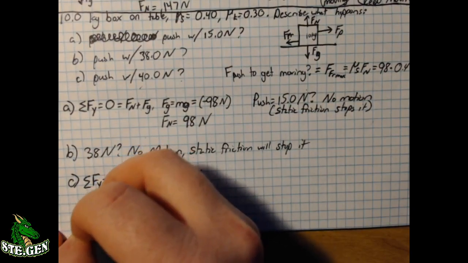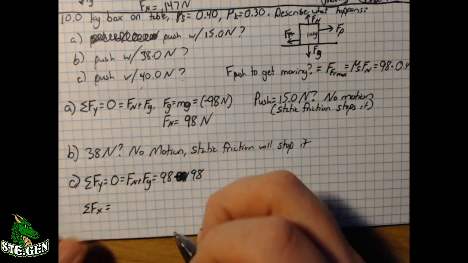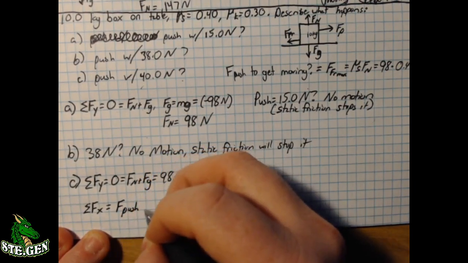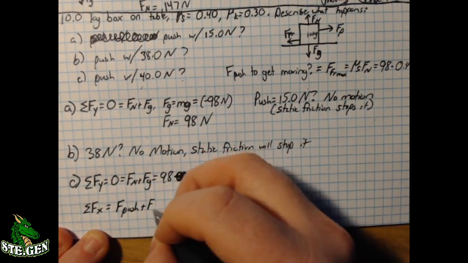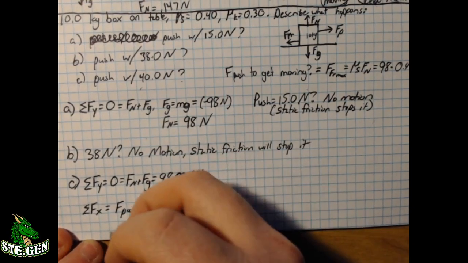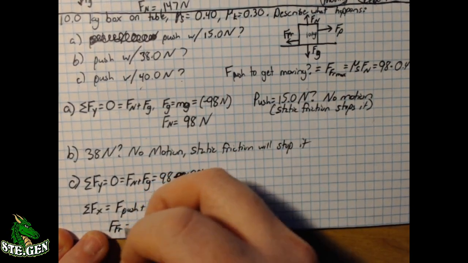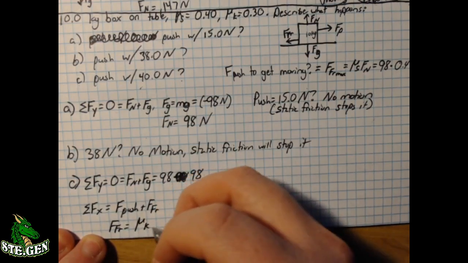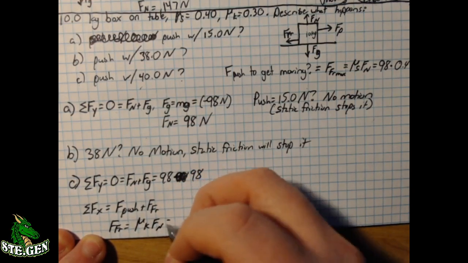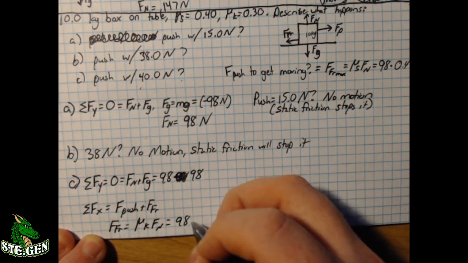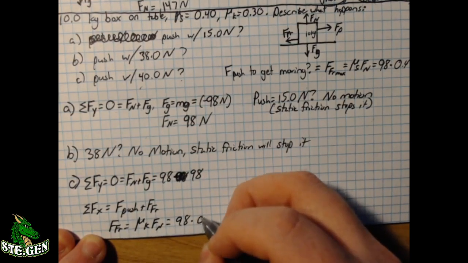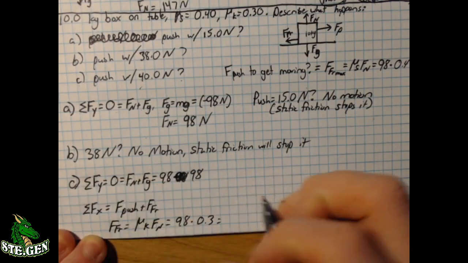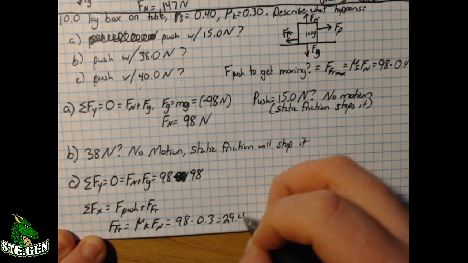So now we know the sum of the forces in the x direction is going to equal the force of our push plus the force of friction. But this time it's kinetic friction. The force of friction is going to equal the coefficient of kinetic friction times the normal force. Normal force is 98. Kinetic friction coefficient this time is 0.3. 98 times 0.3, I get 29.4.